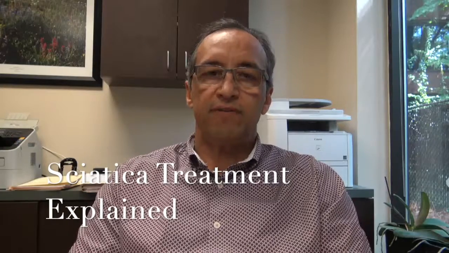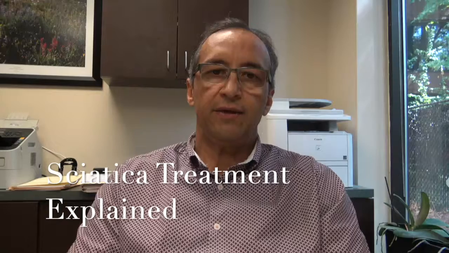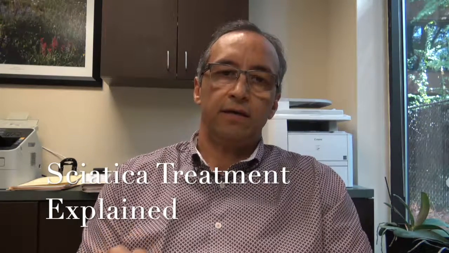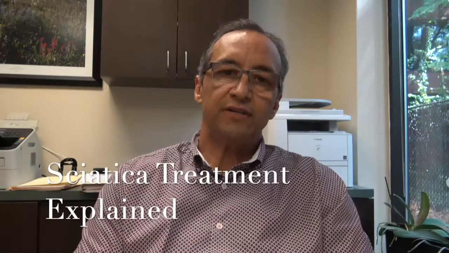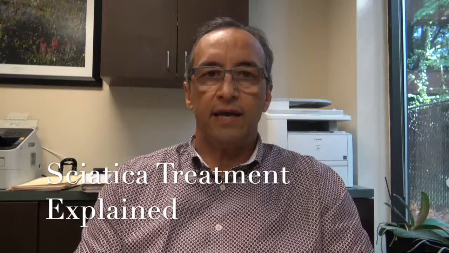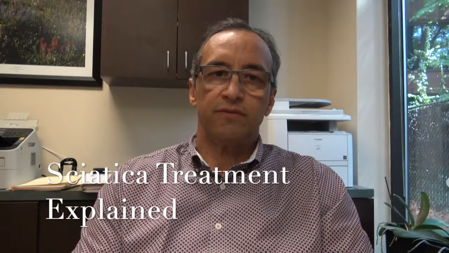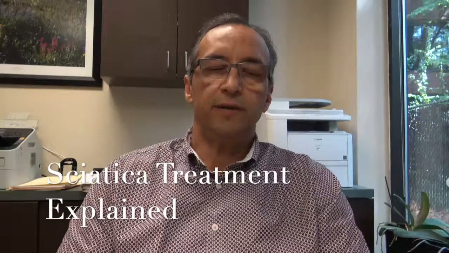It is made up of 5 nerve roots in your lower back and the sacral area that come together in the upper buttock region, and the nerve continues all the way down to the foot, dispersing branches throughout the lower extremity, including the buttock, thigh, leg, and foot on its way down. These nerves are responsible for your sensations, your reflexes, and your motor function in the lower extremity.